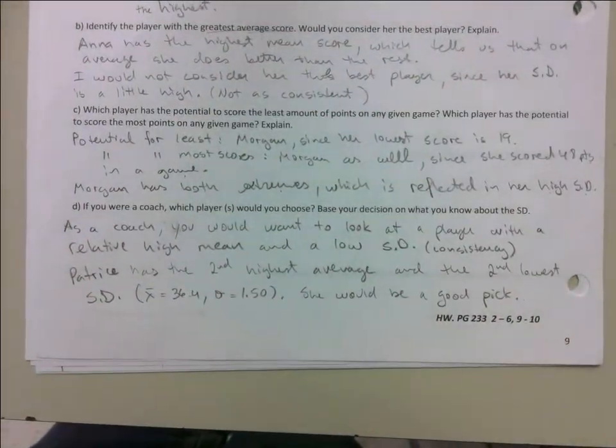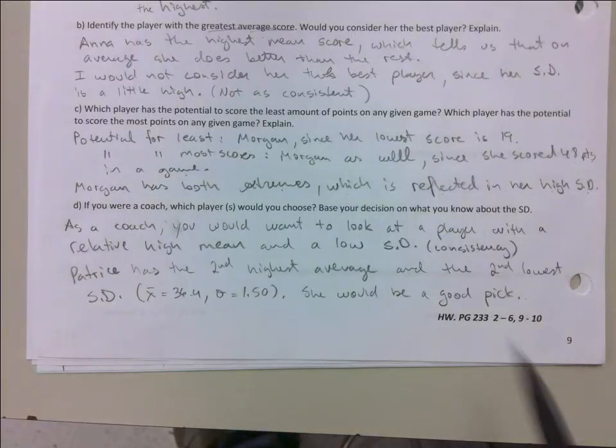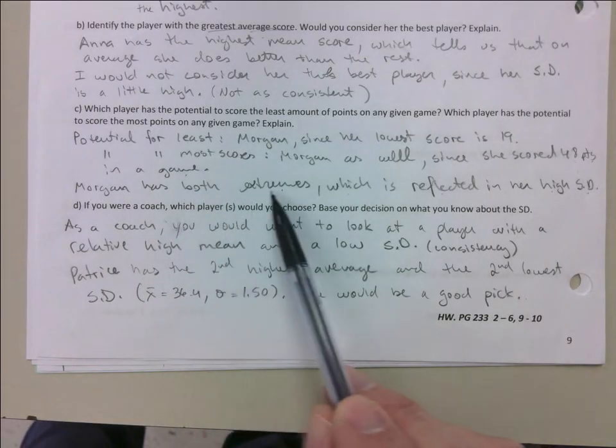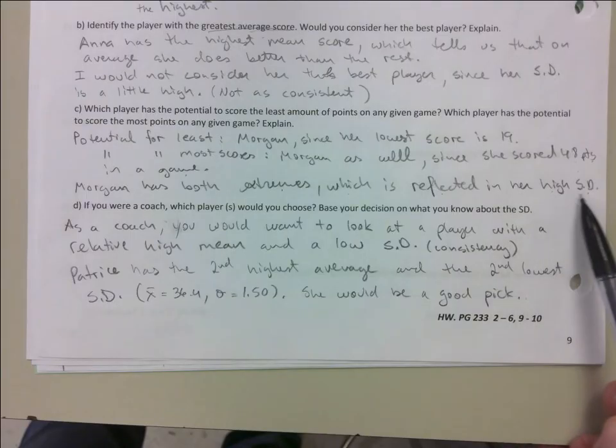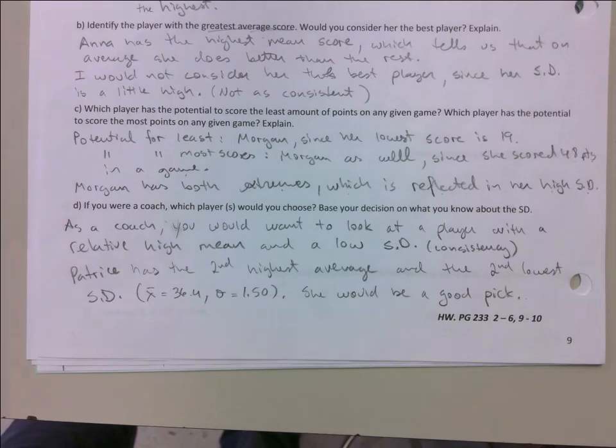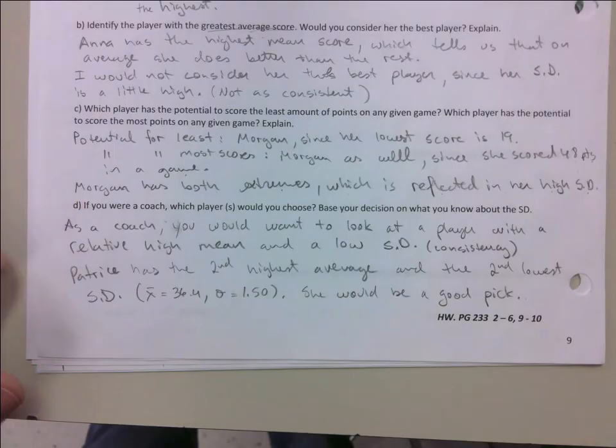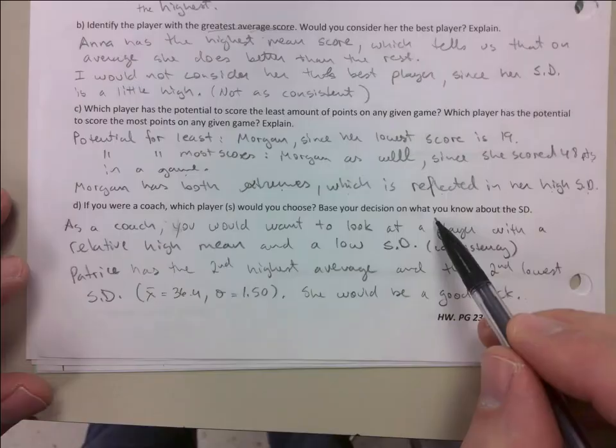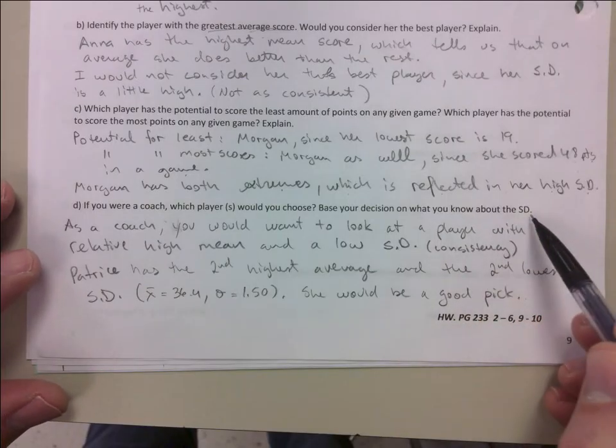Morgan has both extremes, which is reflected in her high standard deviation. Sorry, you can't see that, can you? Trying to put, so Morgan has both extremes, which is reflected in her high standard deviation. So having both extremes on both ends really spreads your results. Okay? If you were a coach, which player or players would you choose? Base your decision on what you know about the standard deviation.